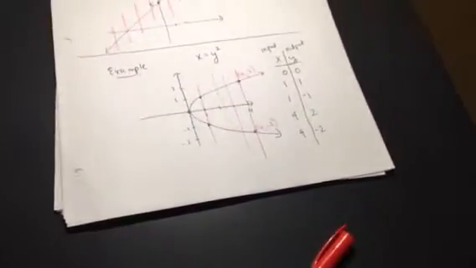A vertical line is a quick pictorial way to identify an input that has more than one output. So I want to write those words up here.